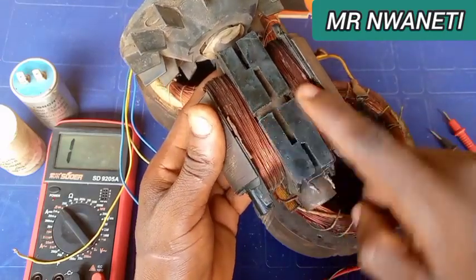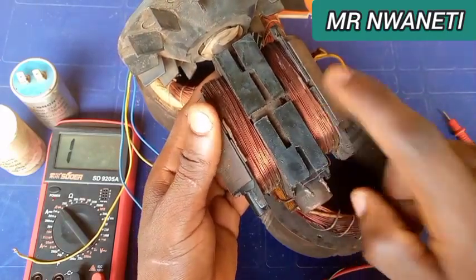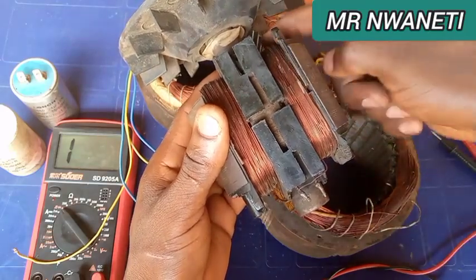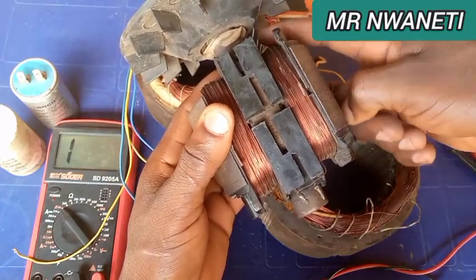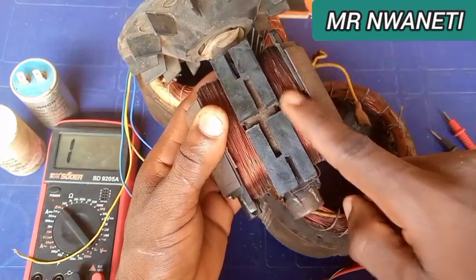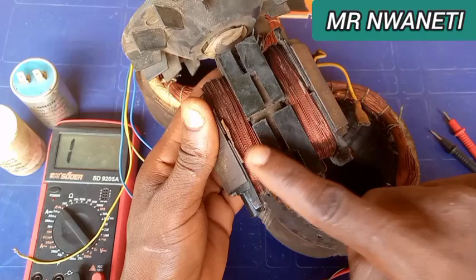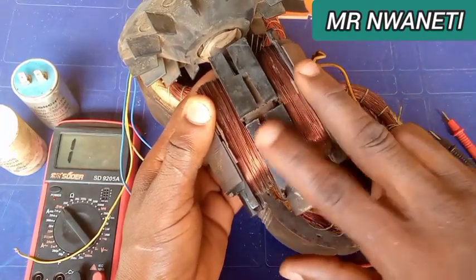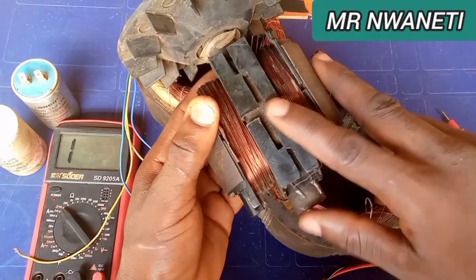Assuming you choose to modify only here, you have to make sure that the turns are the same. When you are winding it, count it and avoid distraction. Any number you put on this side, put it here, so that the magnetic strength will be the same.